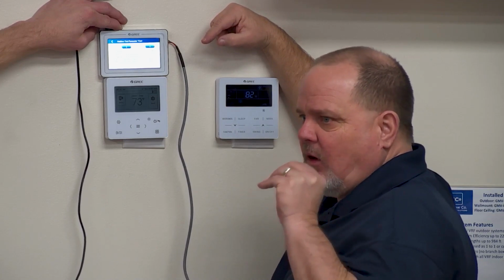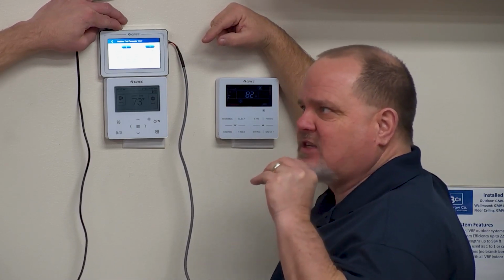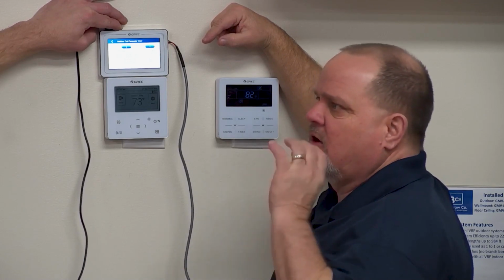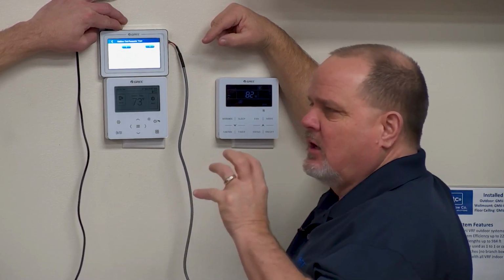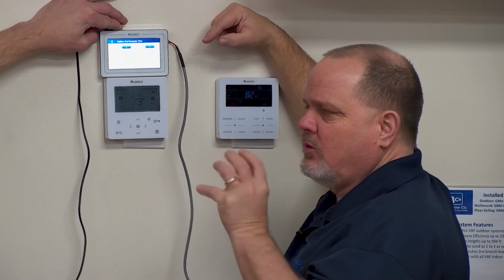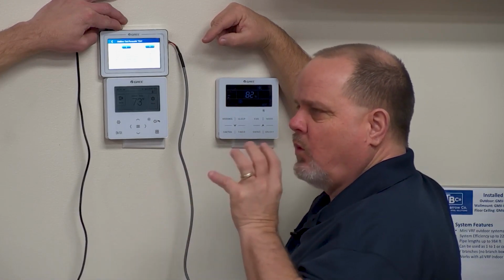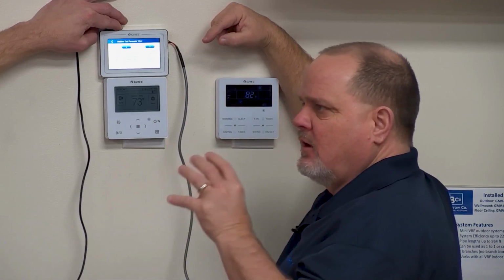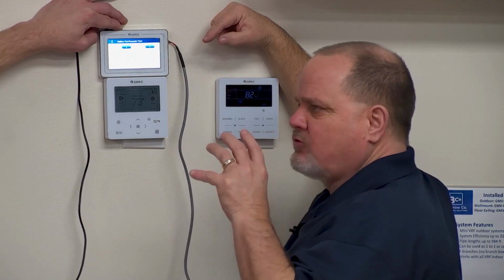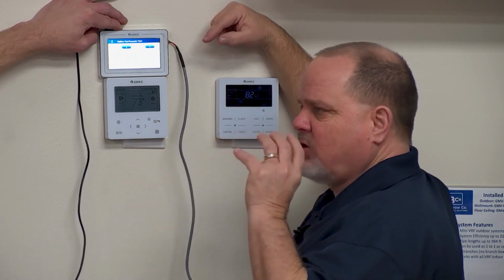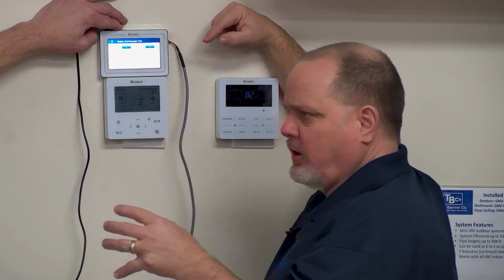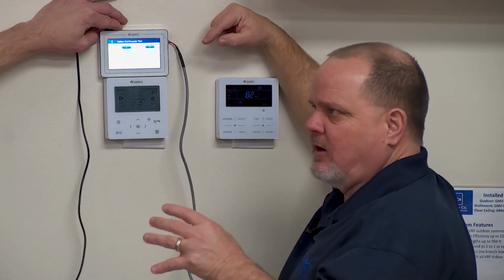Hopefully you guys can help start digesting what I'm trying to tell you here. You've got to understand what the machine's trying to do, where the refrigerant's flowing, where my metering devices are. If I understand how it's supposed to work, then I can start diving into why it's not working. That's my whole thing here.